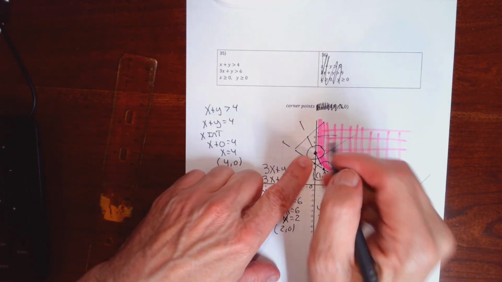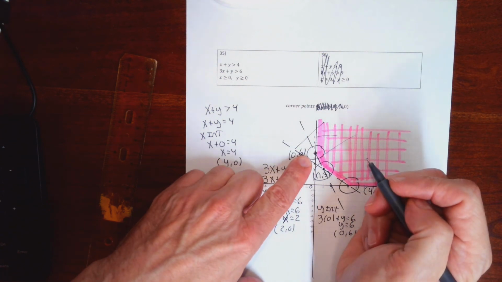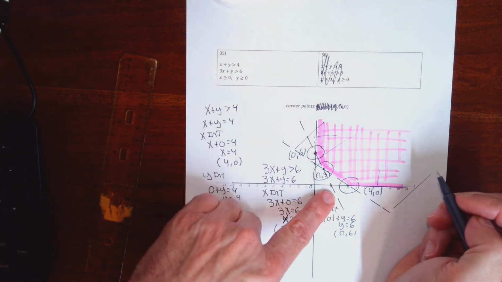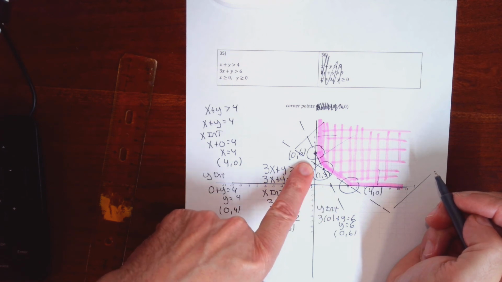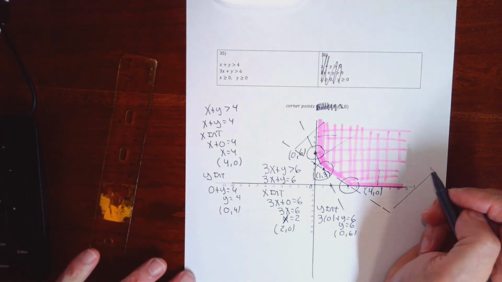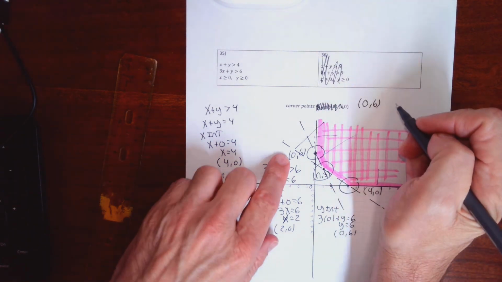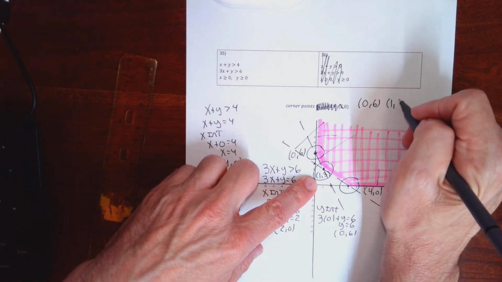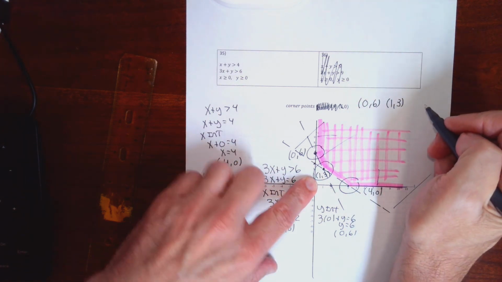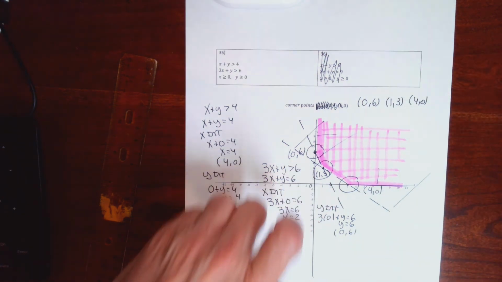The point (0, 6) is a corner point, as is the point (1, 3). I'm not going to consider the point (2, 0) or (0, 4) because there's no shading next to them. So my corner points are (0, 6), the y-intercept on the edge of the shading, (1, 3), where two lines cross on the edge of the shading, and (4, 0), the x-intercept on the edge of the shading.